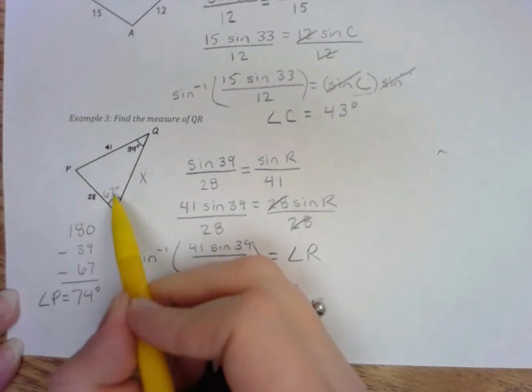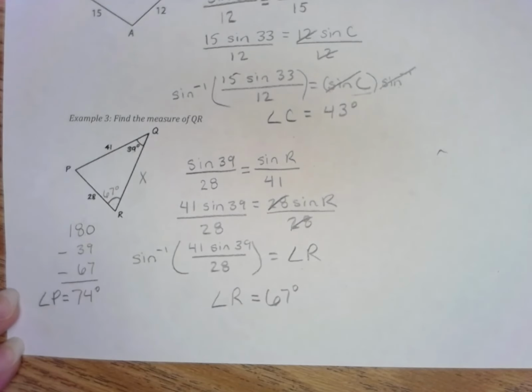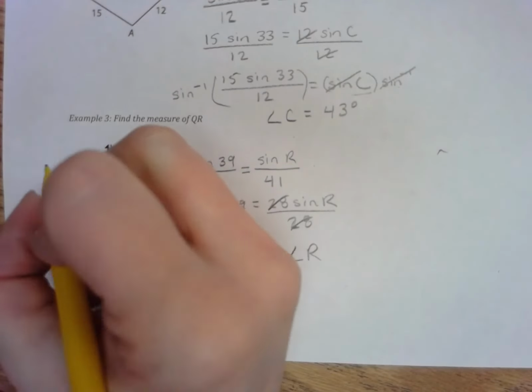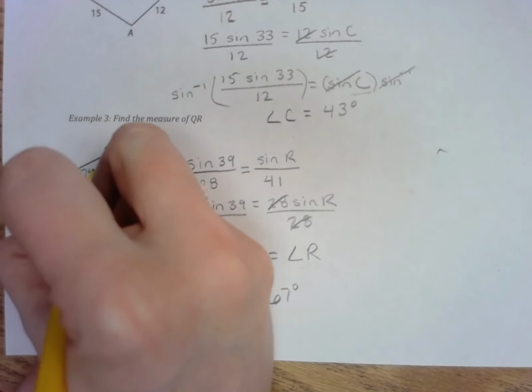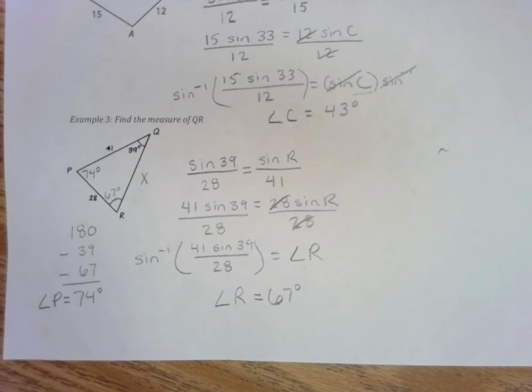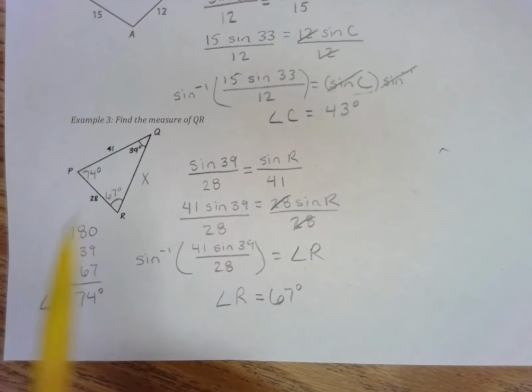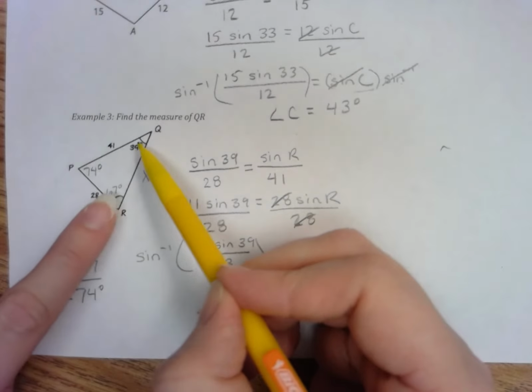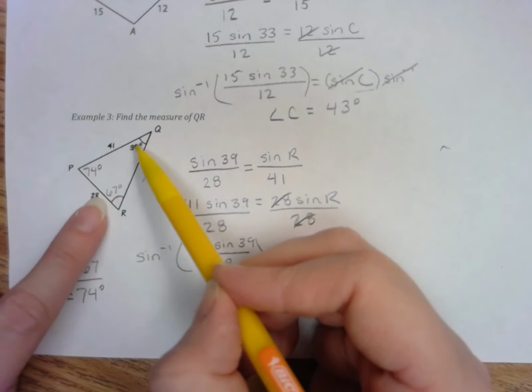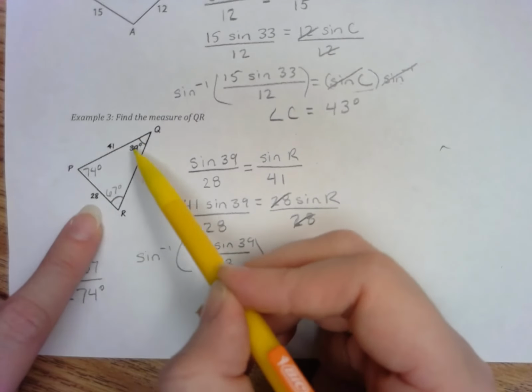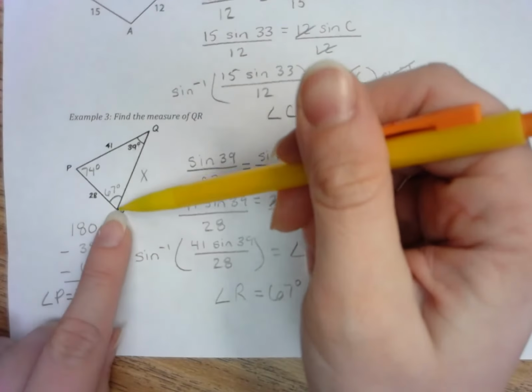All three angles of a triangle add to 180 degrees. So if you know two of them, you can subtract them from the 180 to get your missing angle. So here we have 74 degrees for angle P. So we now have enough information to solve for our missing side that we asked for, QR. Notice we still have the angle and the side opposite one another. You could use what originally was given or the one that you found.